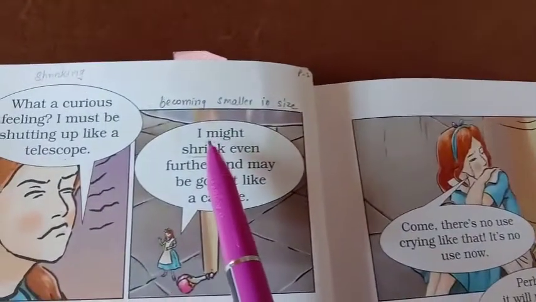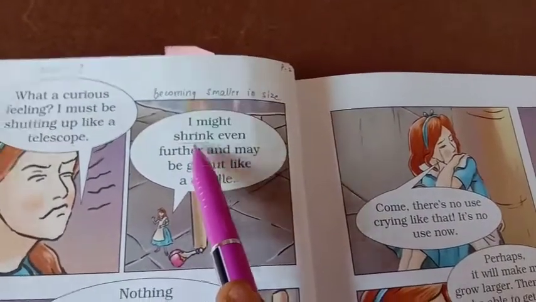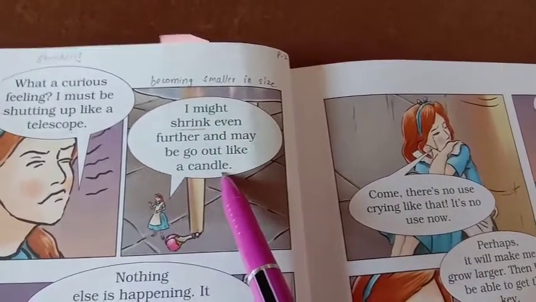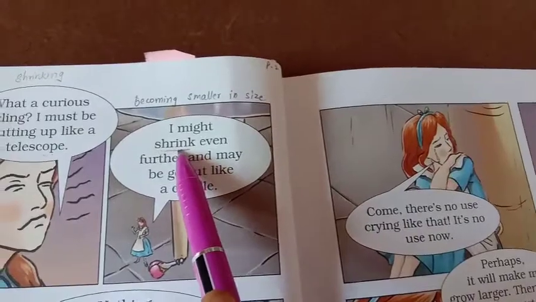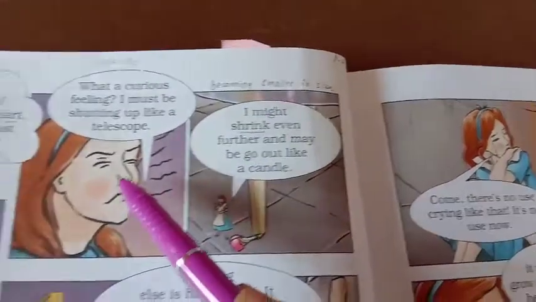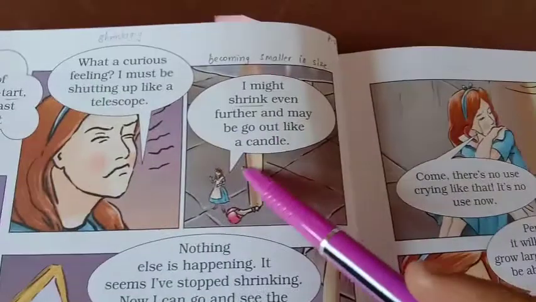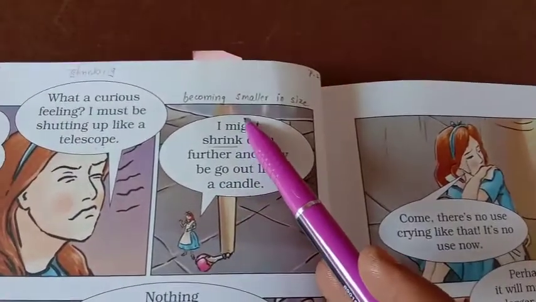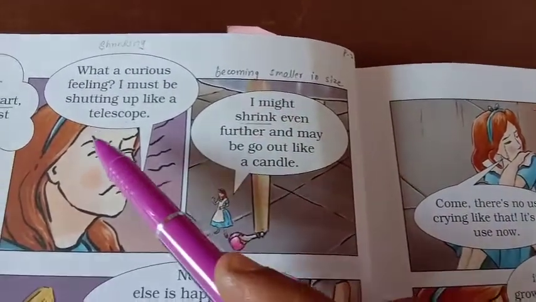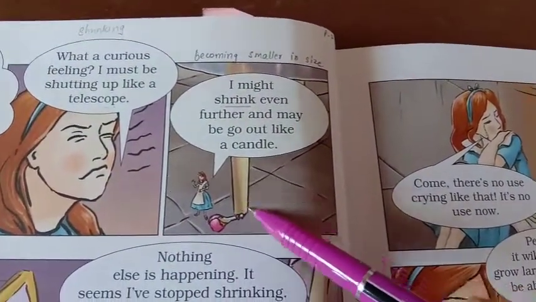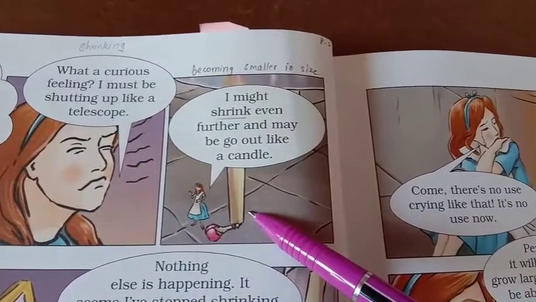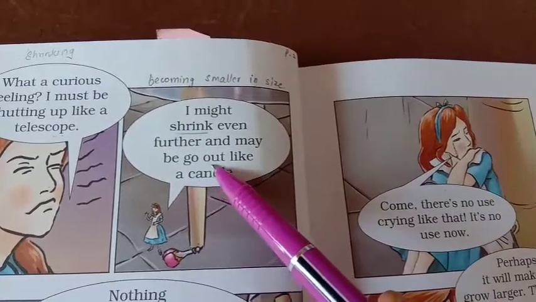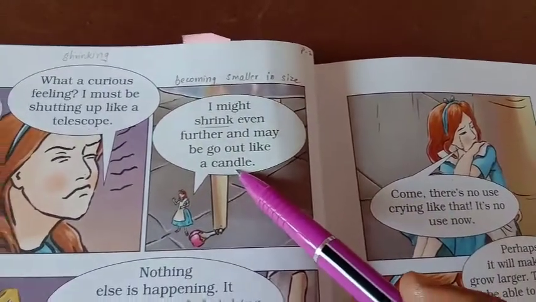Okay. Next. "I might shrink even further and maybe go out like a candle." Now shrink is to become small in size. You can see a normal sized girl, Alice, has shrunk to the size of this small bottle. The table is up, and she has shrunk all the way down near the leg of the table. And now she is feeling that she may completely diminish, completely go out like a candle.